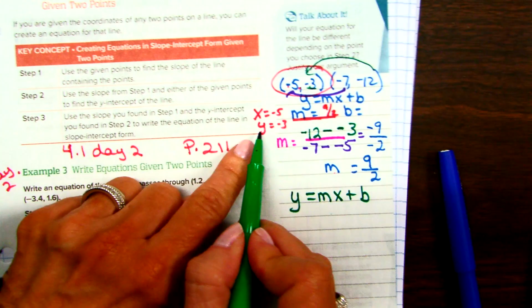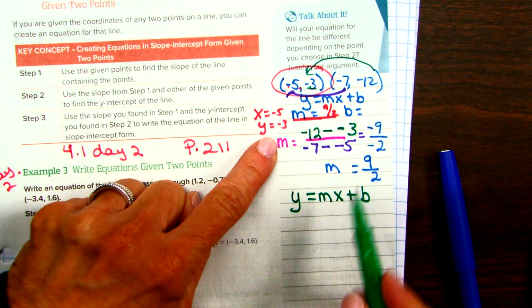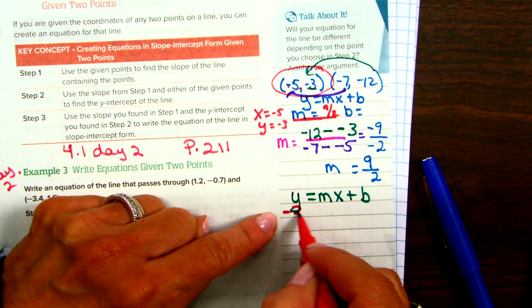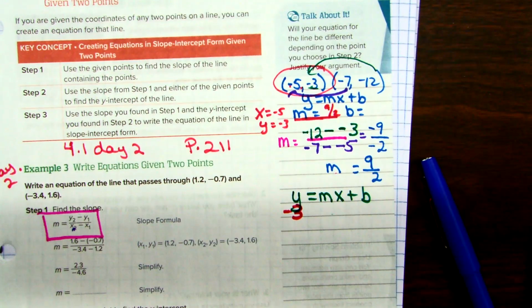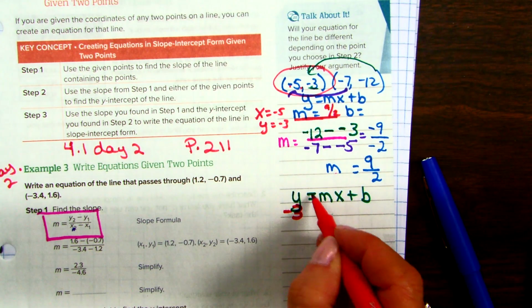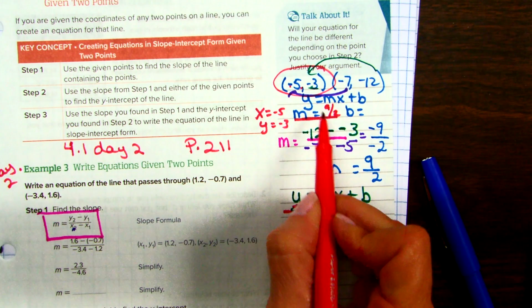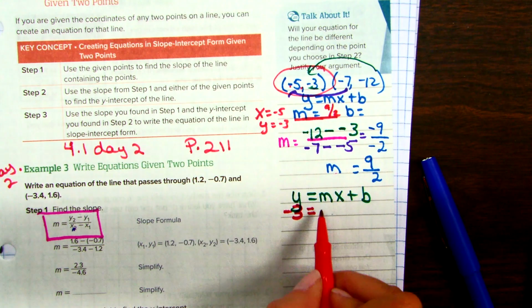Look, y equals negative 3. That means I put negative 3 where the y is. Okay? Then I put an equal sign. What is my m? It's right here. 9/2.